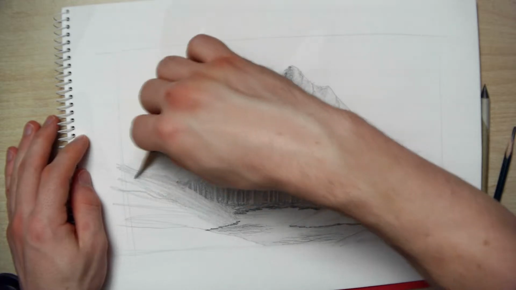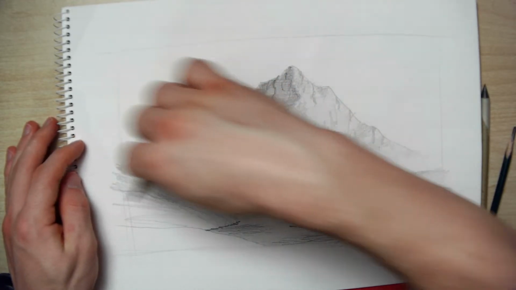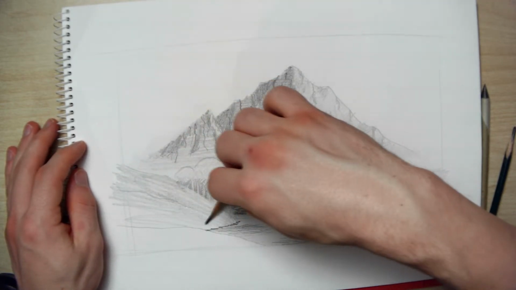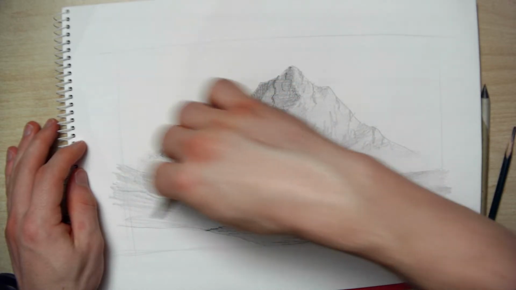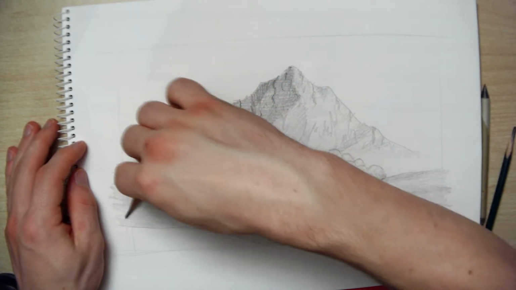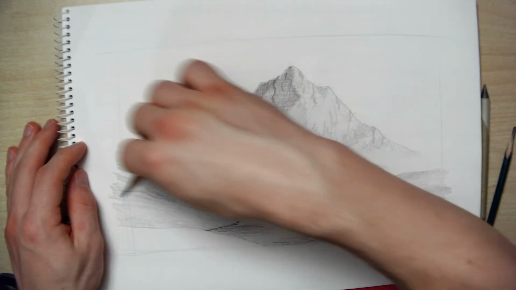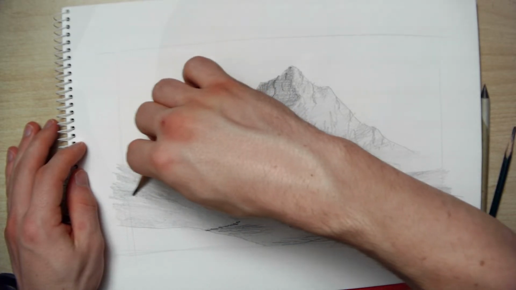This is a strange angle for cross-hatching. It's way less precise than going the other way. Up left to down right feels really strange and is way less precise than up right to down left.